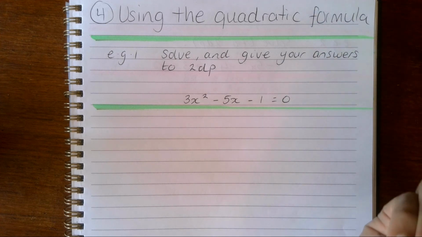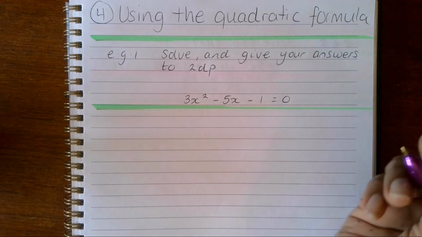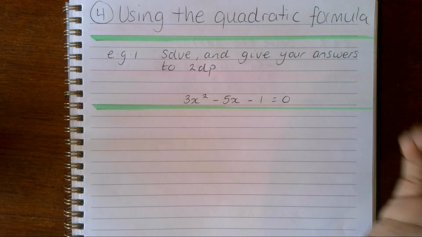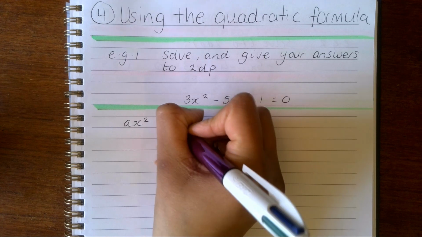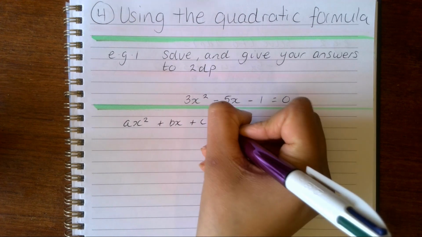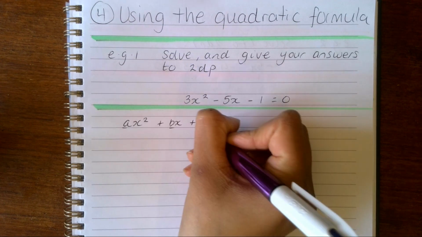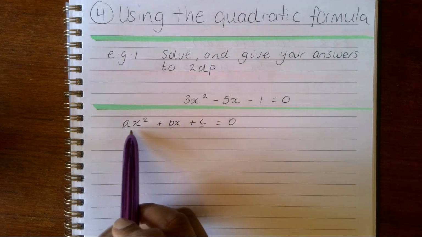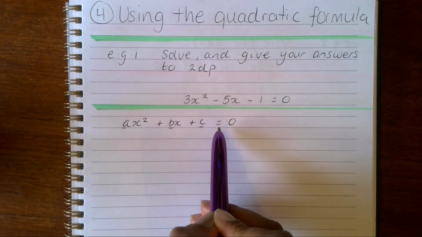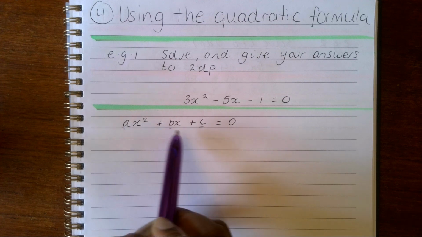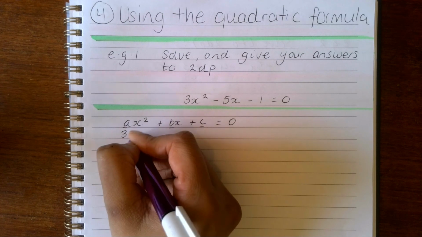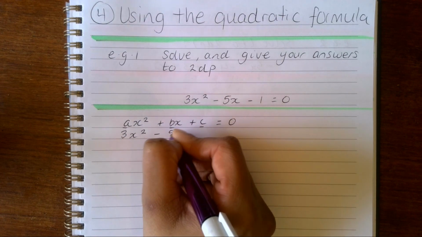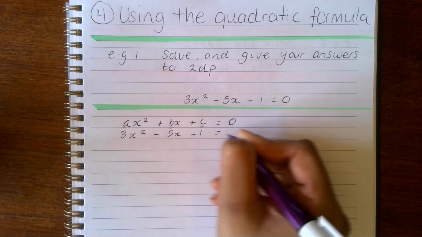The first thing you need to be able to do is recognise what the standard quadratic equation layout is, and it's this: ax squared plus bx plus c. The easiest way to remember that is a, b, c in alphabetical order, and each term goes down an x by 1 each time. So you've got x squared here, then 1x, and then no x. Now if I compare that to what I've got here, which is 3x squared minus 5x minus 1, we can see what a, b, and c is.